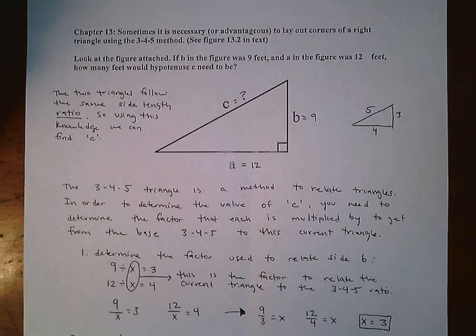So it's just a nice way to get these relationships between these sides without actually having to do the Pythagorean theorem. I'll discuss a little bit later how to check to make sure that you've done your math right and your factors are reasonable using the Pythagorean theorem. But this is just an easier way to do these calculations without having to do that.